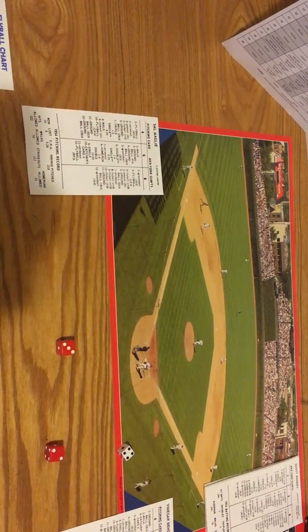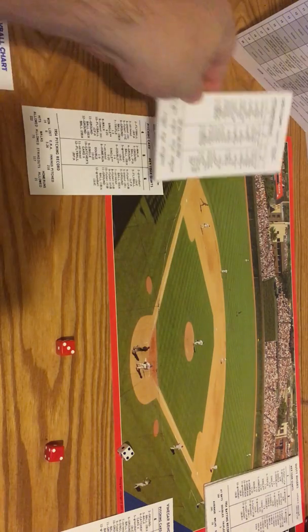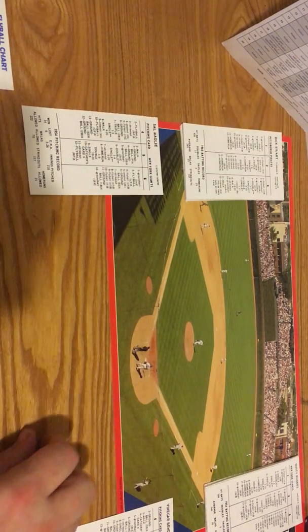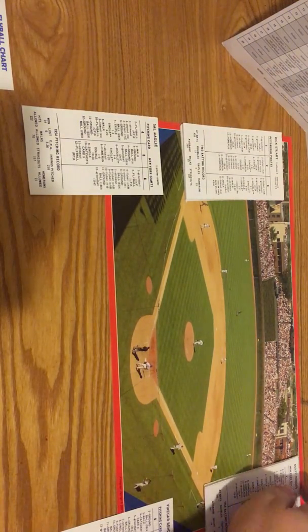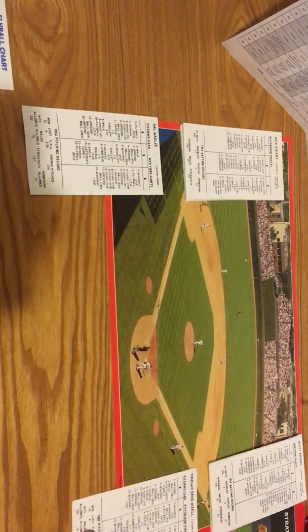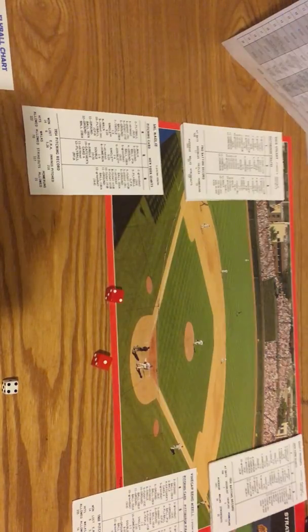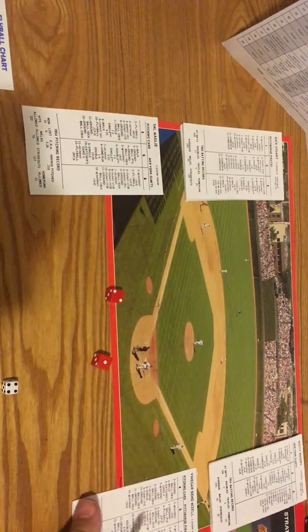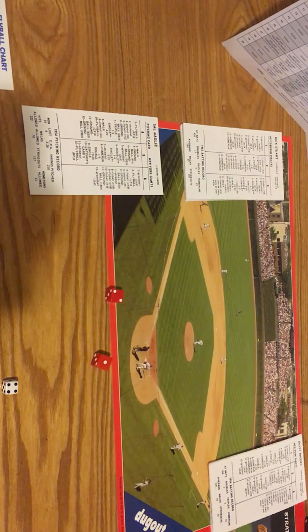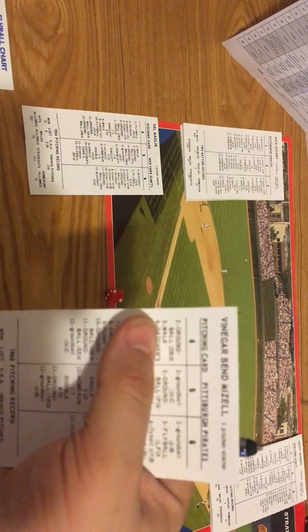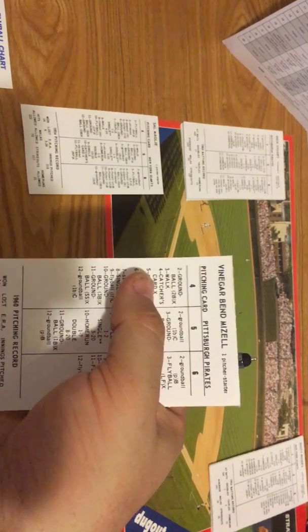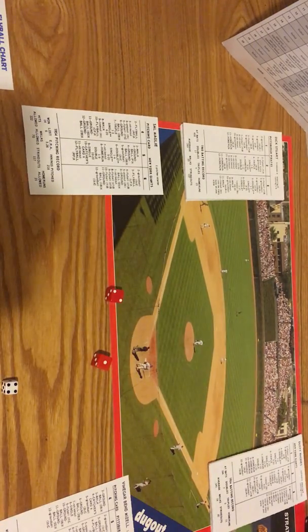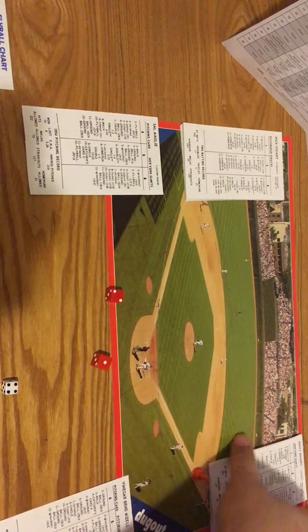To the bottom of the third we go with Dusty Rhodes up to bat for the Giants. 4 and 3. So on Meisel's card, 4 and 3 is a walk. There we go. Walk, 4 and 3 with a walk. Another base runner.